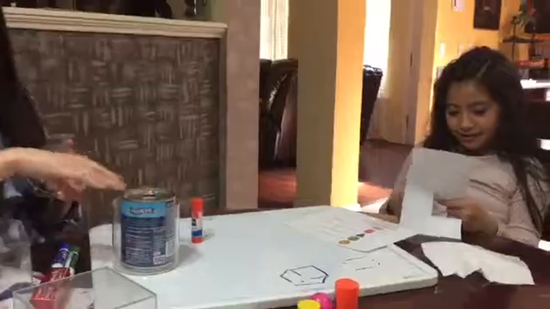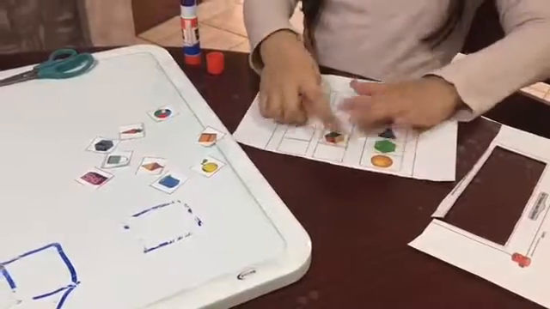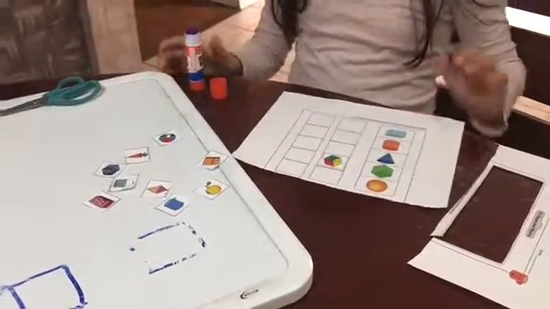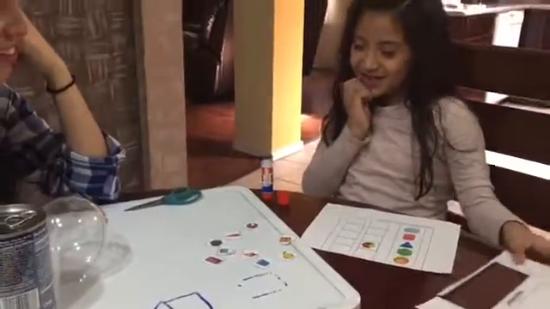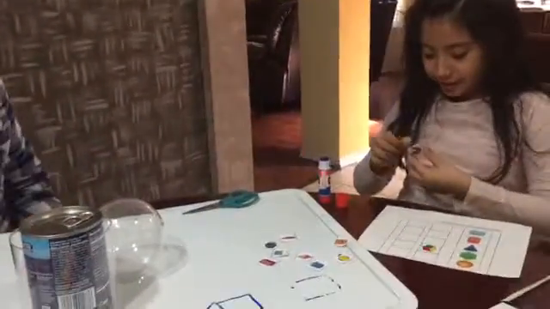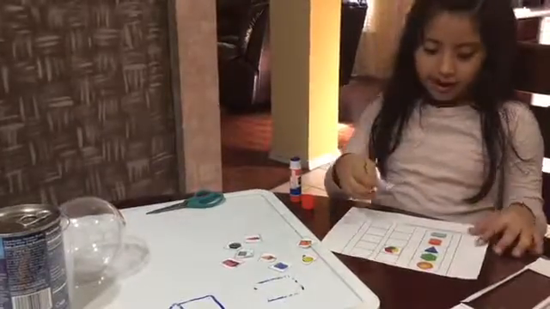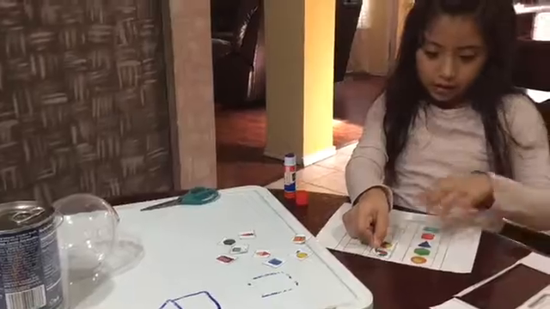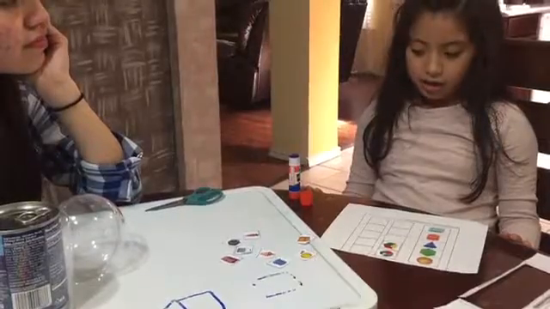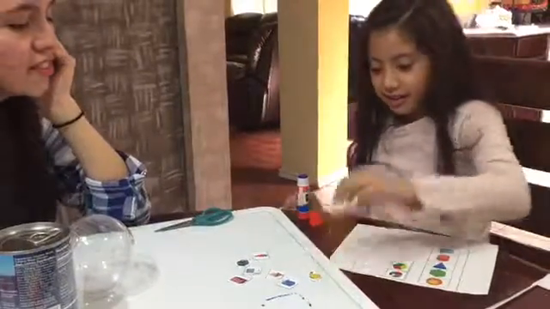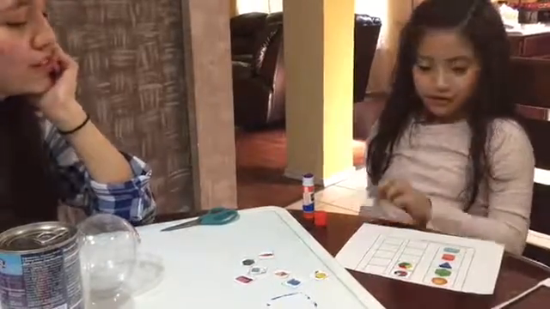Good. So what is this? A cube. Good, a cube. What is that one? A sphere? Good, a sphere. Does it have any faces? No.